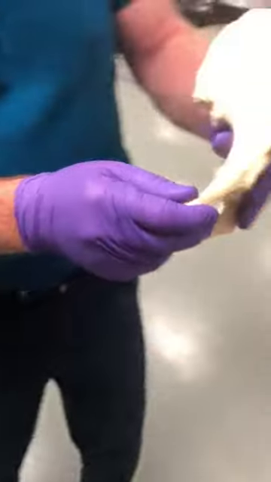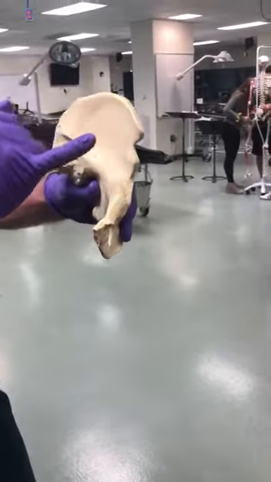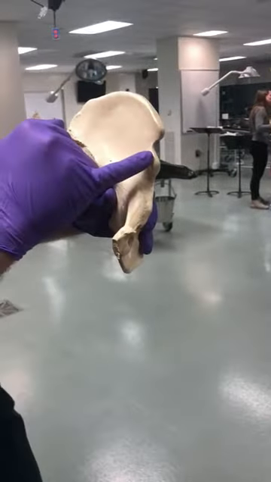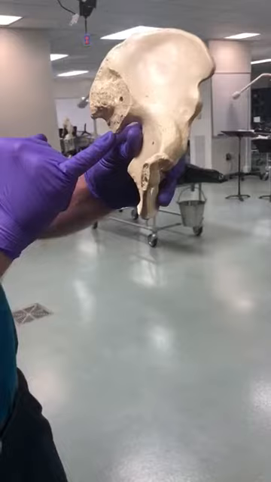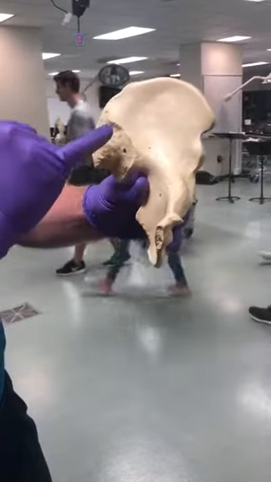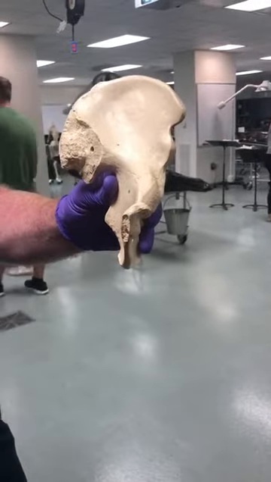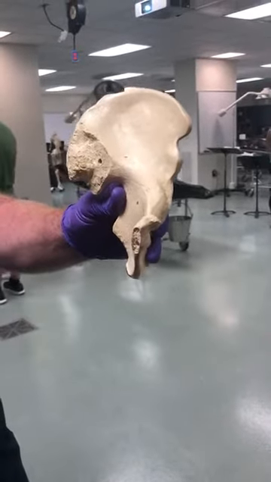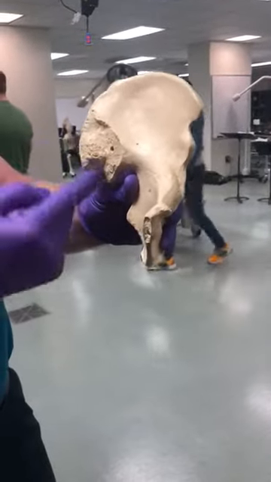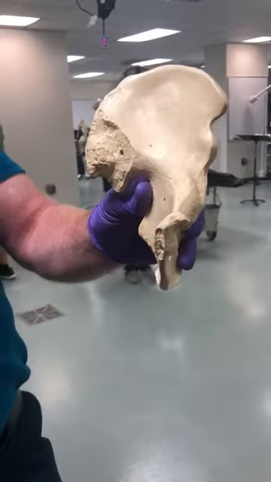Tuberculum, okay? So now we're gonna go like so, and this is anterior superior iliac spine, posterior superior iliac spine, anterior inferior iliac spine, posterior inferior iliac spine. While I'm here, this area right in here that's in the shape of an ear is the auricular surface, auricular, okay? This area all in here that's not the auricular surface is iliac tuberosity, okay?